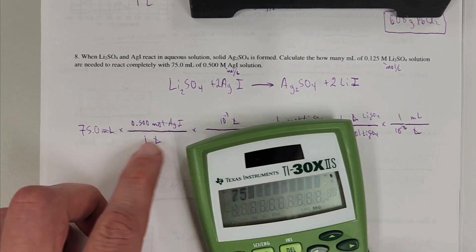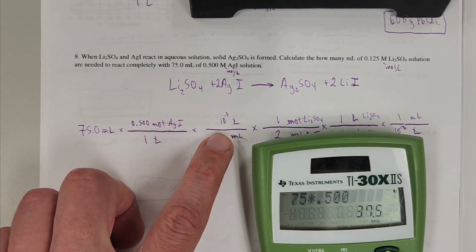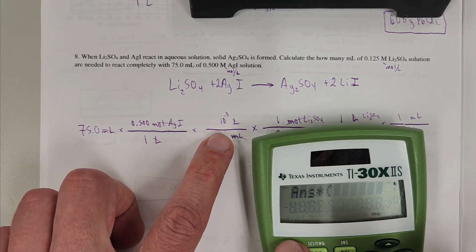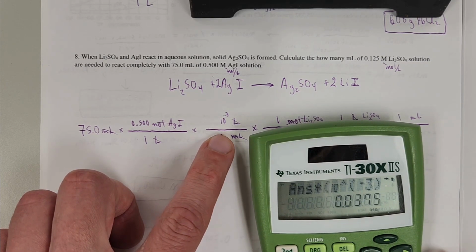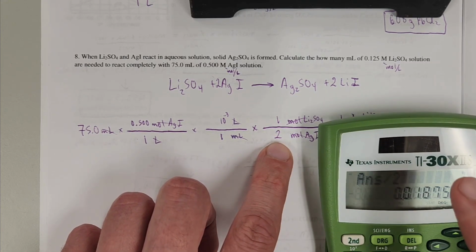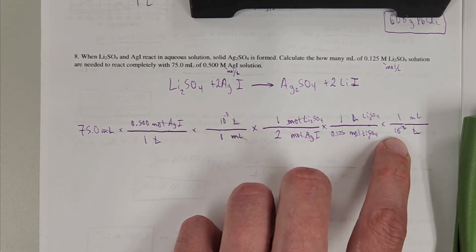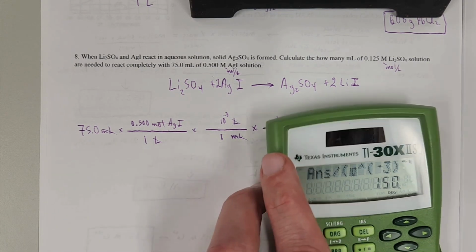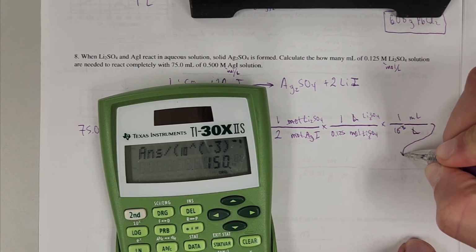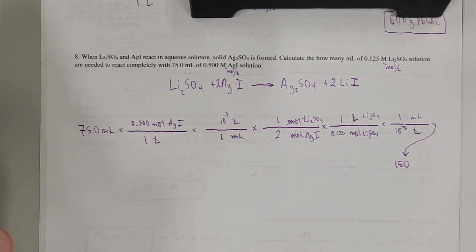Let's see, 75 times 0.500, times 10 to the third. Oops, negative third. Divided by 2. Divided by 0.125. Divided by 10 to the negative third. And you get that number there. 150, exactly. Now, wait, how are you going to round this?